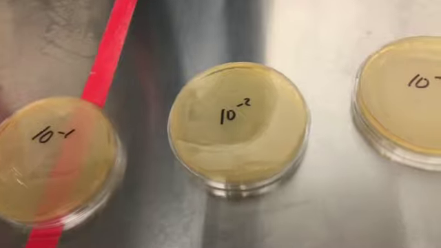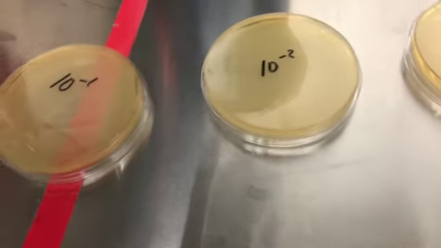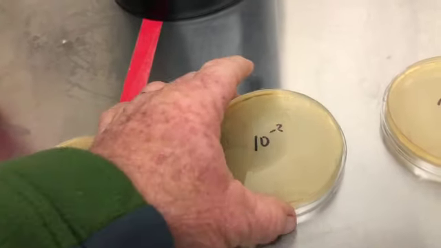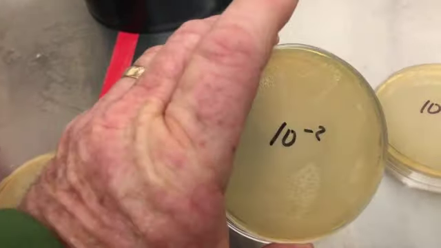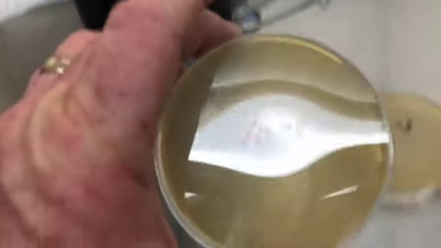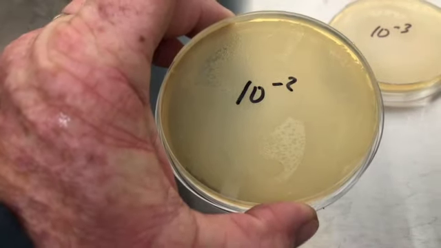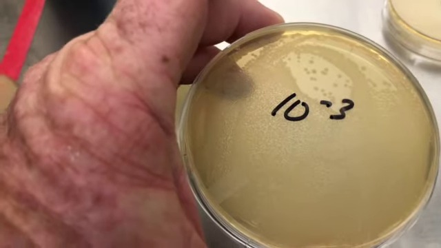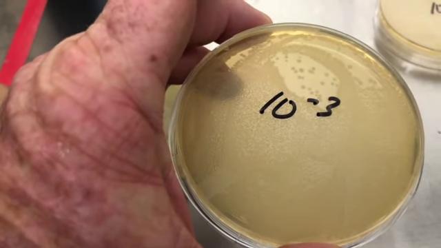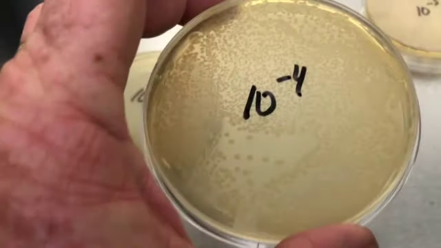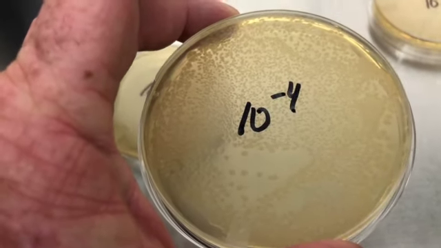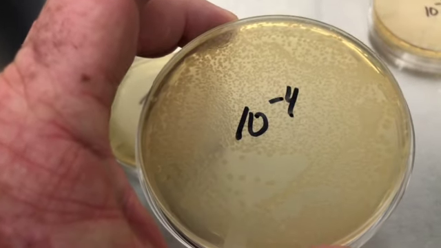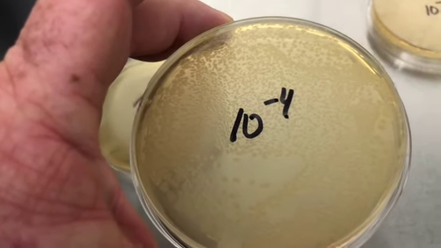And then this one has pretty much the same issue. Trying to get a better angle here. There we go. That's too numerous to count. This is too numerous to count, but you're seeing some individual colonies here and there. Number 10 to the minus 4th. There's a lot less individual colonies everywhere, but there's still probably over 1,000. And so that's too numerous to count.